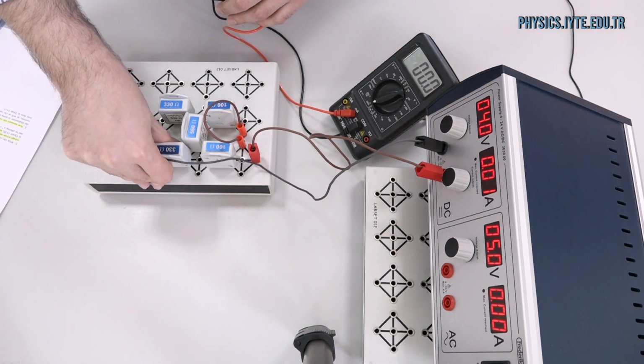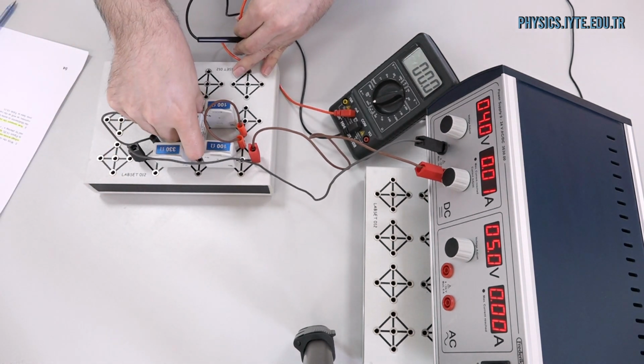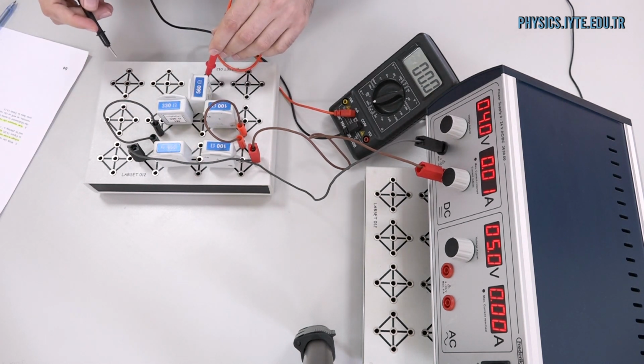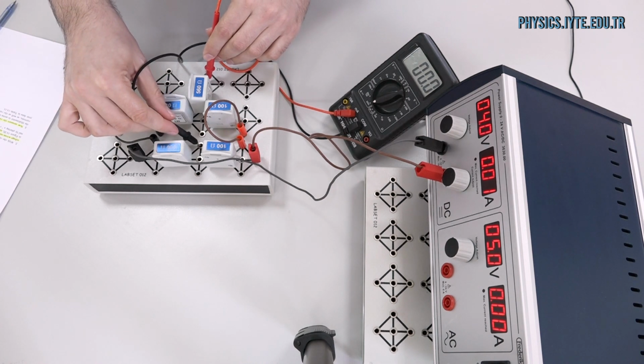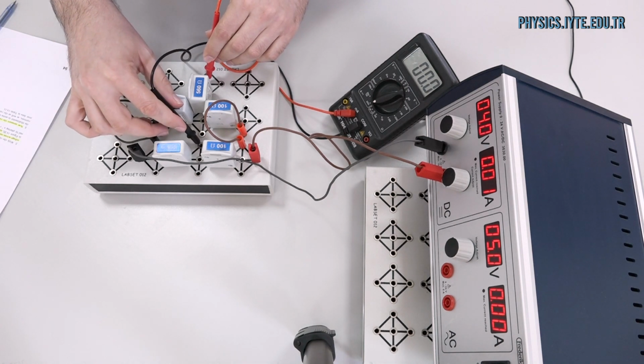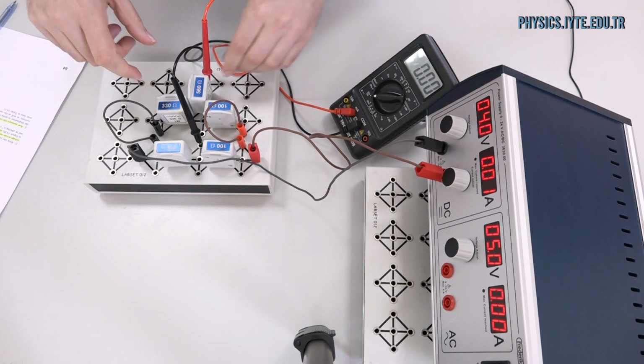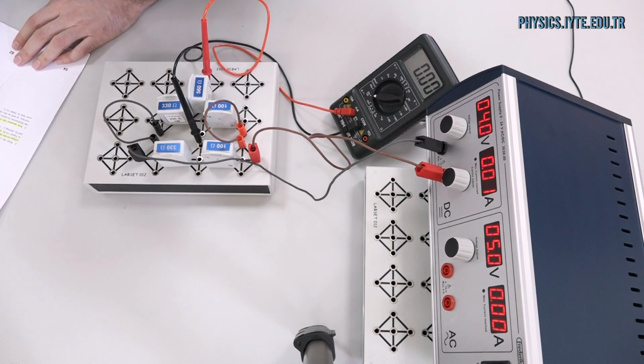And finally, the current through the bridge resistor is going to be 0. Why is that so?